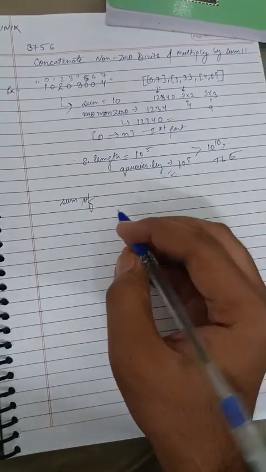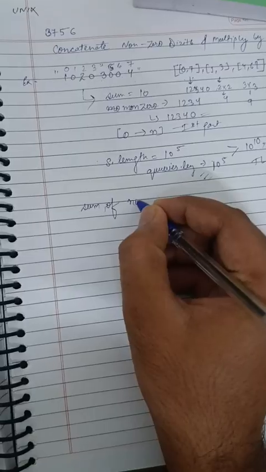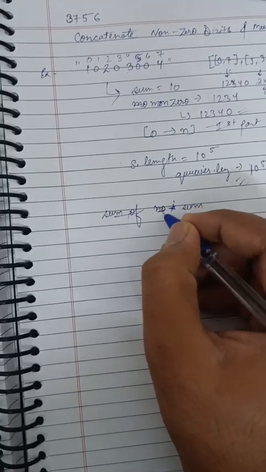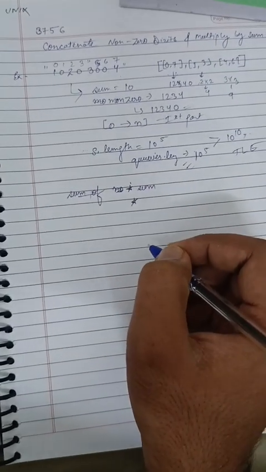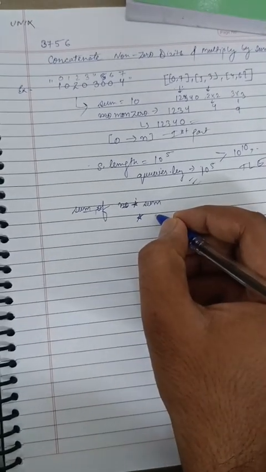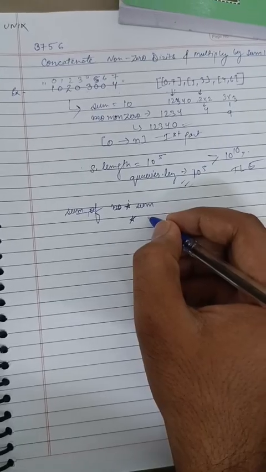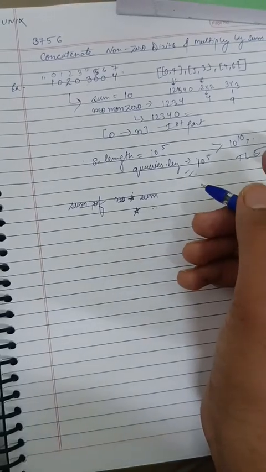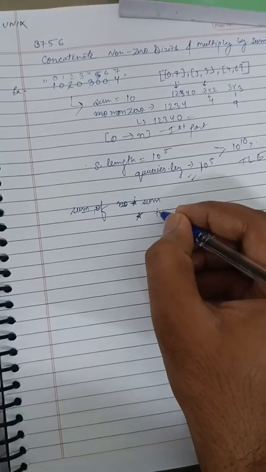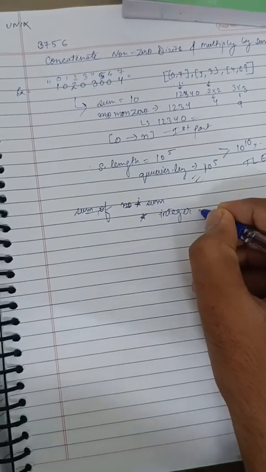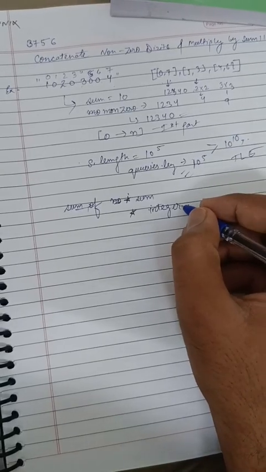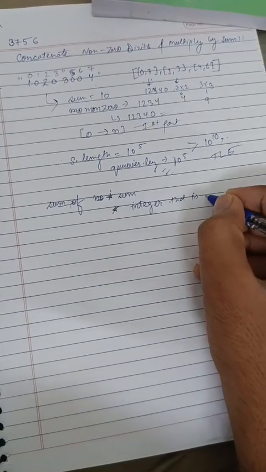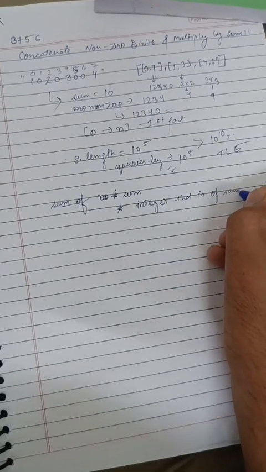And the second thing is the integer part of the string in the form of an integer, of the same interval.